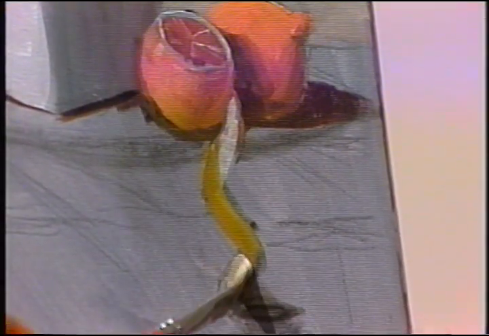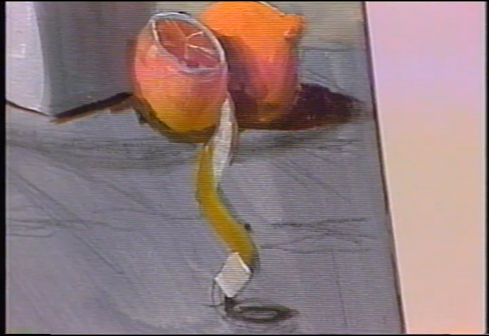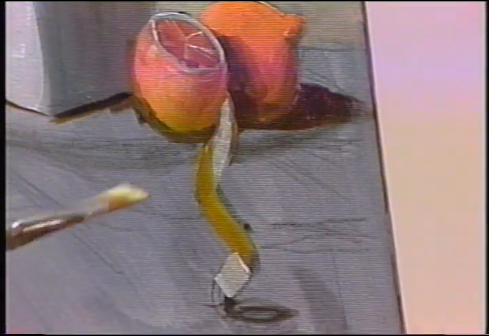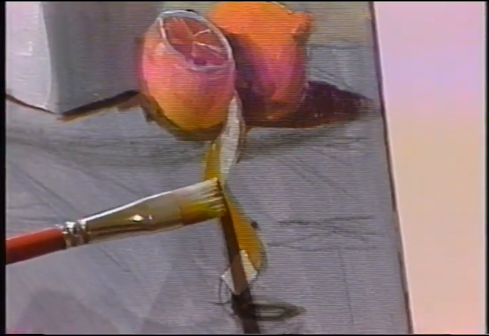Then the white part shows again. These applications were done not by drawing them, but by understanding what happens to the rind if it's swirled.